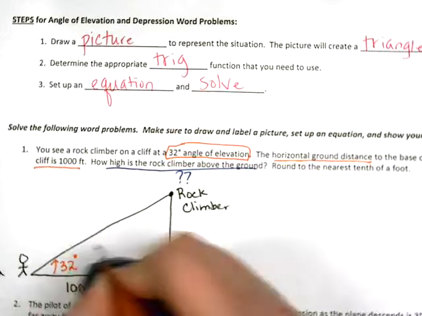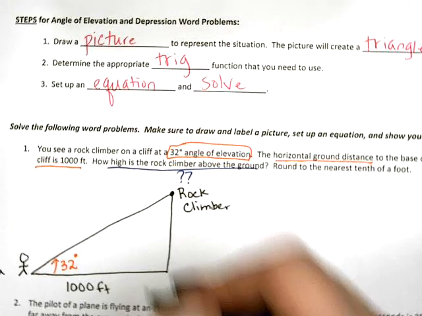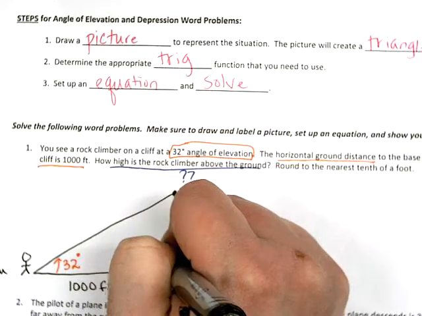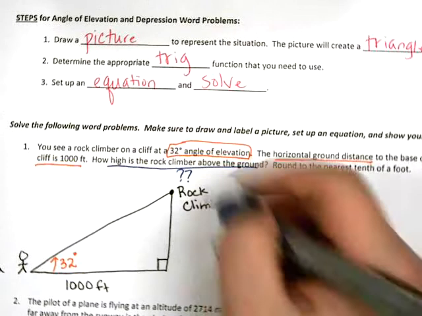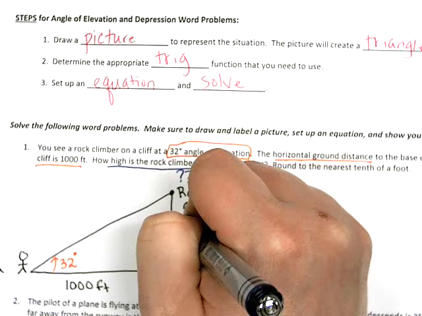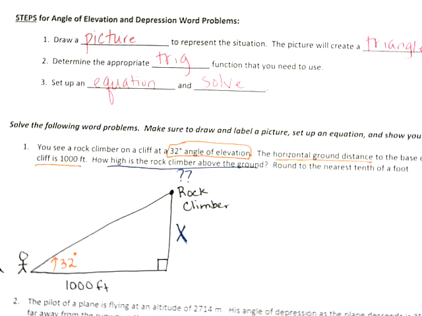All right. And the rock climber is straight up. He's 90 degrees, which means we just made a right triangle. And the distance that we're looking for is how high up is the rock climber off the ground. Well, the distance from the ground is this perpendicular height here. Okay. So we're looking for x.